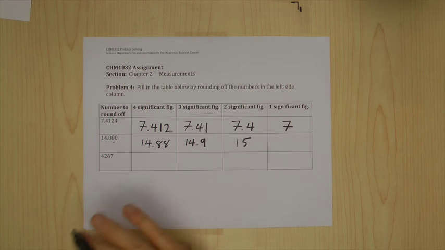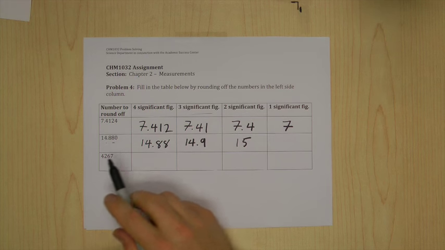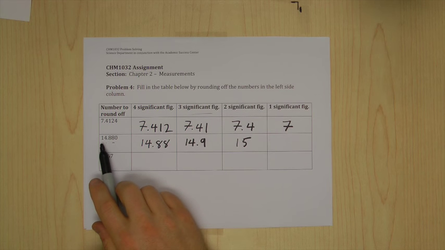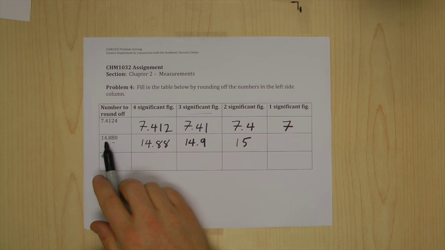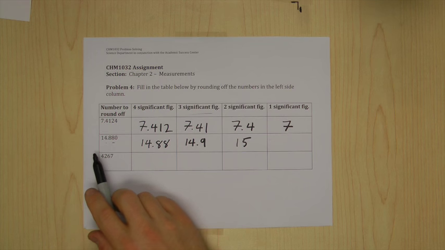Okay? It's a little tricky, but I think you're going to get the hang of it. We'll keep doing some more examples here. So now we want to go to 1 significant figure. Go back to the original number. So we have a 1 right here. The next digit in the sequence is a 4.